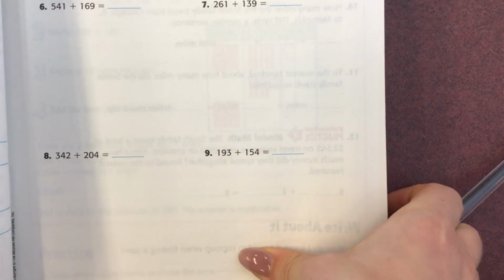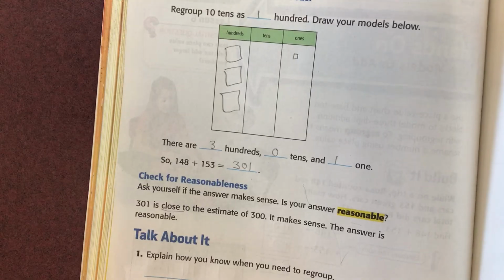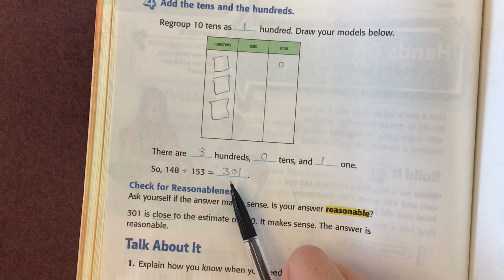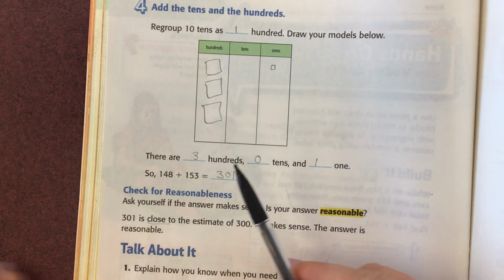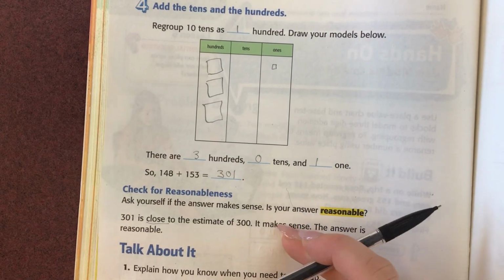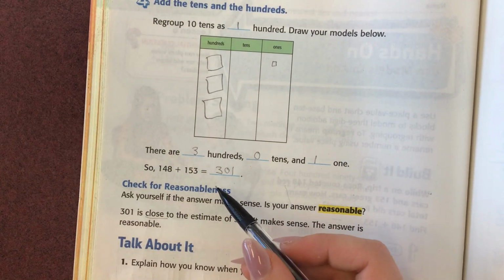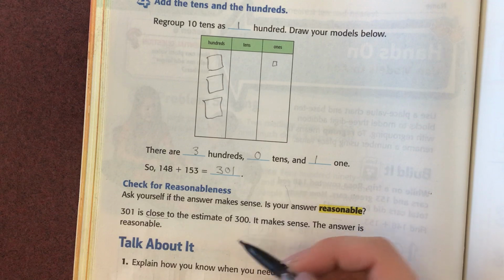So this is the value of making an estimate. It lets me check if this is reasonable. So in other words, does my real answer that we calculated match or is very close to my estimate? Sometimes it's only a difference of 1, as in this situation. Sometimes it's going to be more and sometimes it's going to be less.